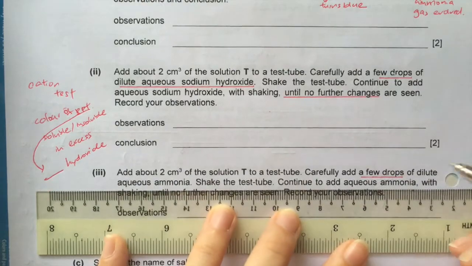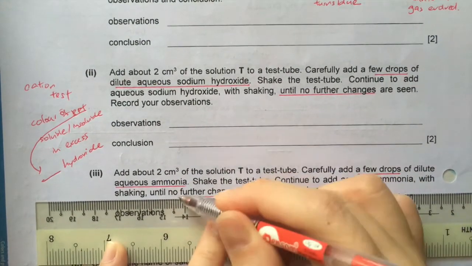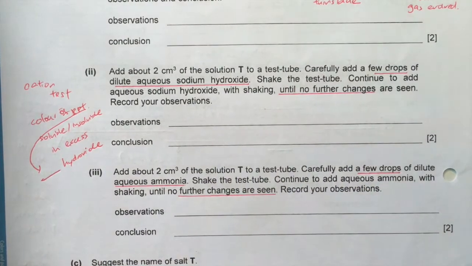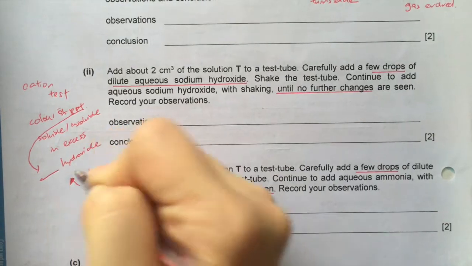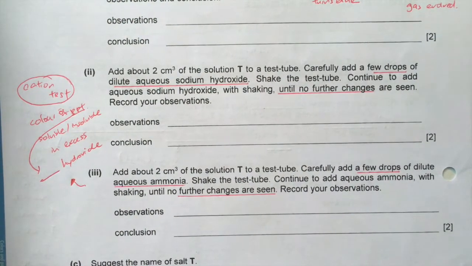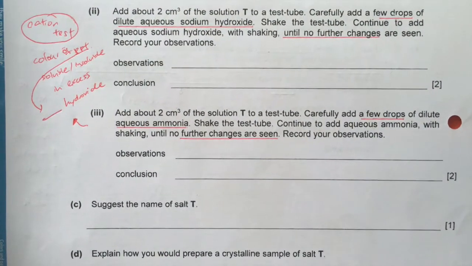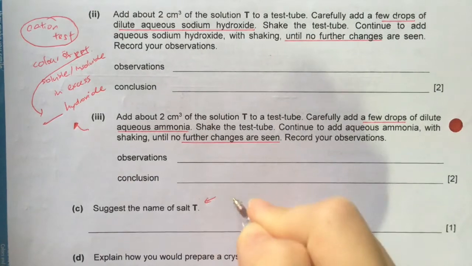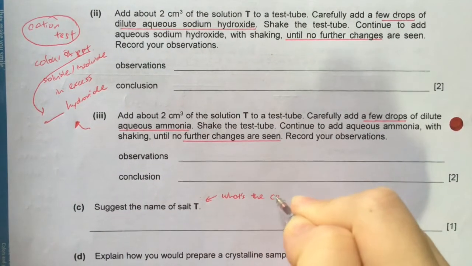The next part, again few drops. Here is aqueous ammonia, and until no further changes are seen. Aqueous ammonia is the second type of cation test. So you are looking out for the same thing, color of precipitate, soluble or insoluble in excess. So for part 2 and 3, after you observe, you make your conclusion on what ion is present.